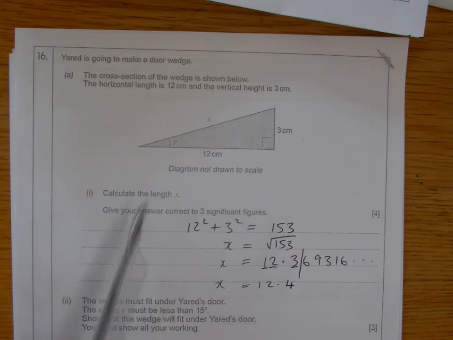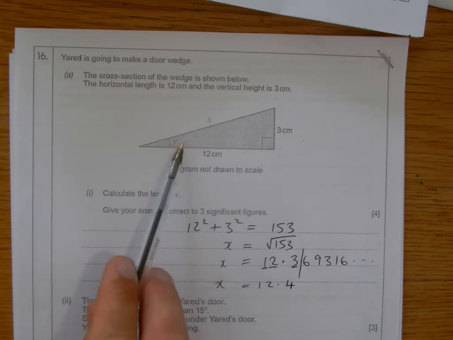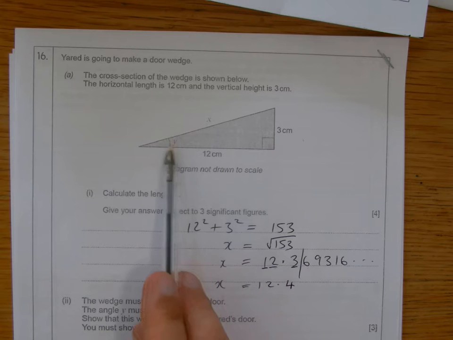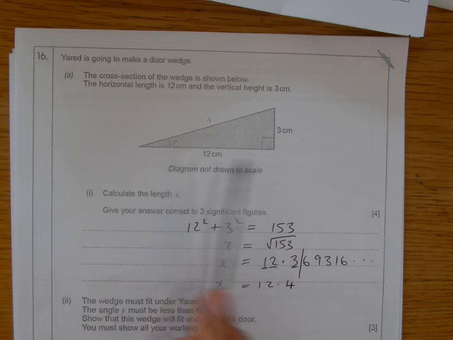With the second part of the question, it's saying that this angle here must be less than 15 degrees for it to fit in the door. So let's work out what that angle is, shall we? And let's see if it is less than 15.